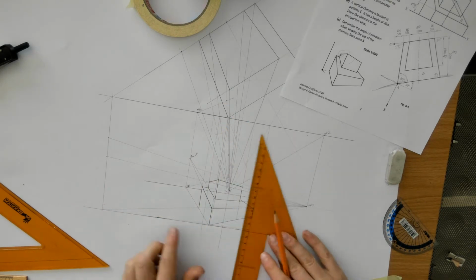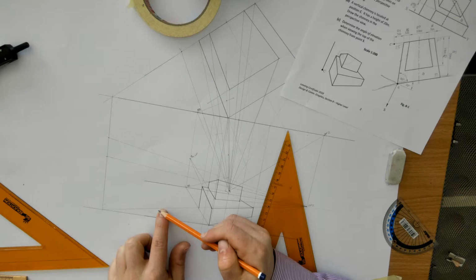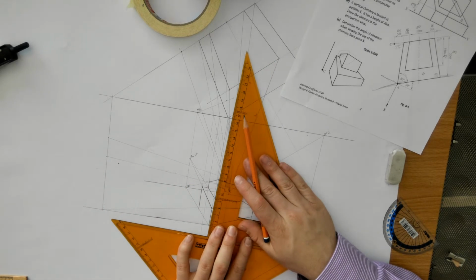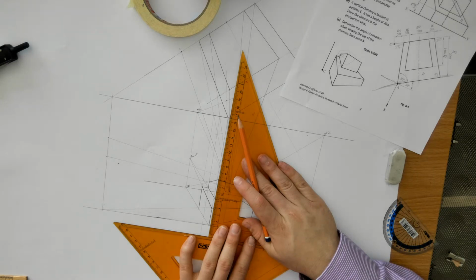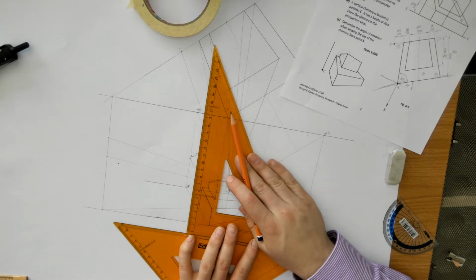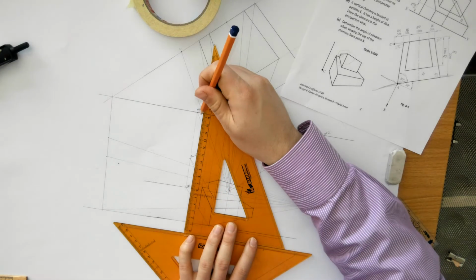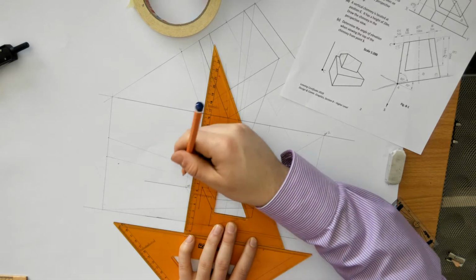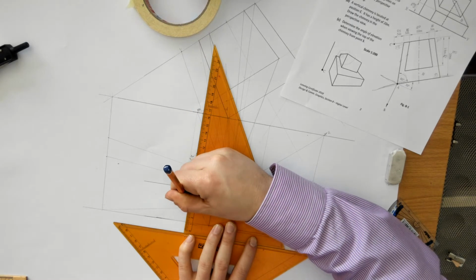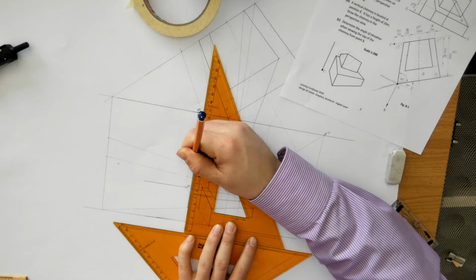So the bottom is going to be in between this line and this line. So now I'm going to bring that down there, and this is the chimney right there.